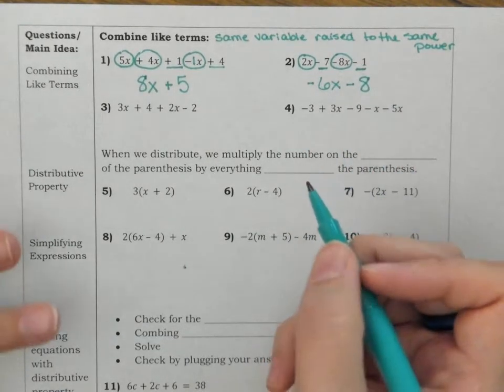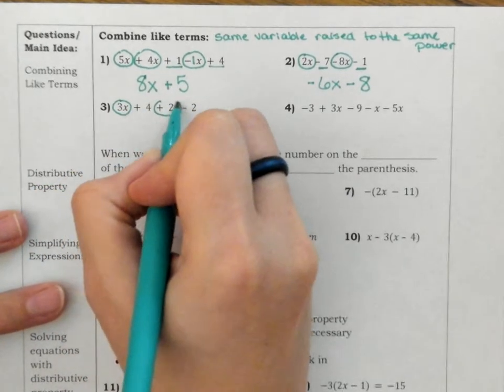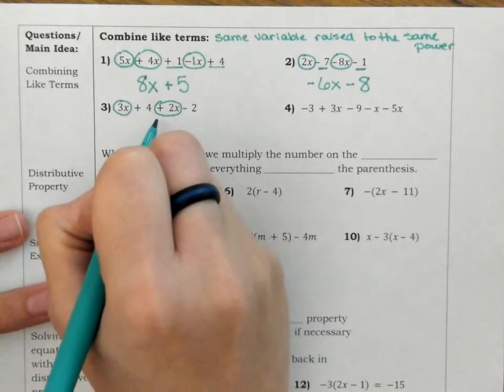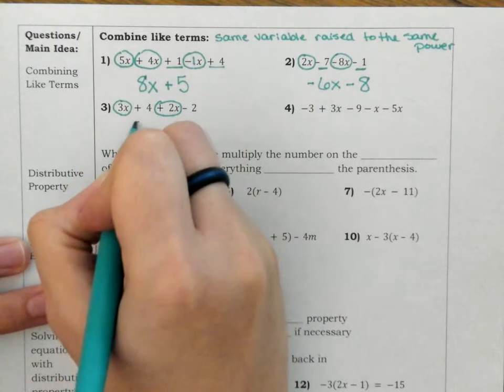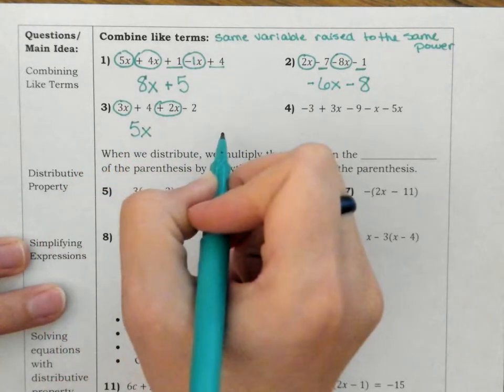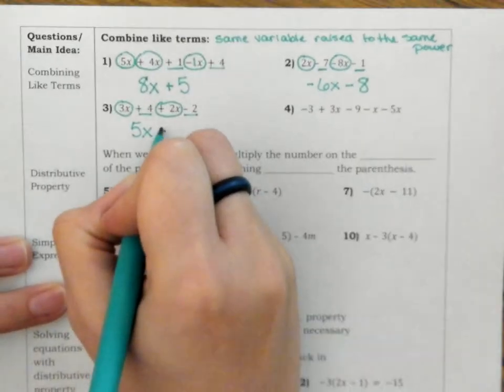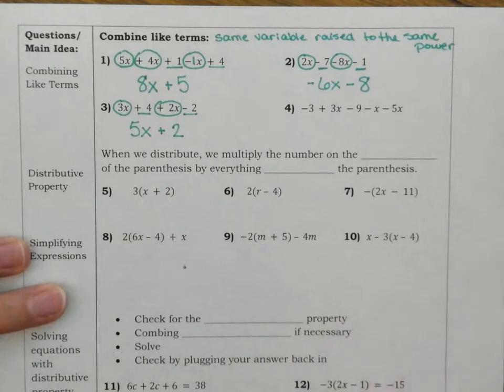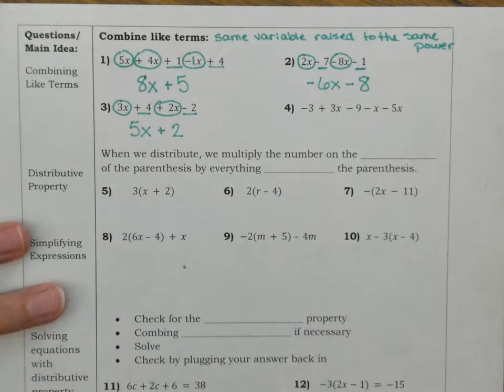On number three, I have 3x plus 2x. Make sure you're including the sign when you circle your like terms. 3 plus 2 is 5, and I keep the x. And then I have a positive 4 and a negative 2, which gives me positive 2. It's like 4 minus 2. So all we're doing is putting together the like terms.